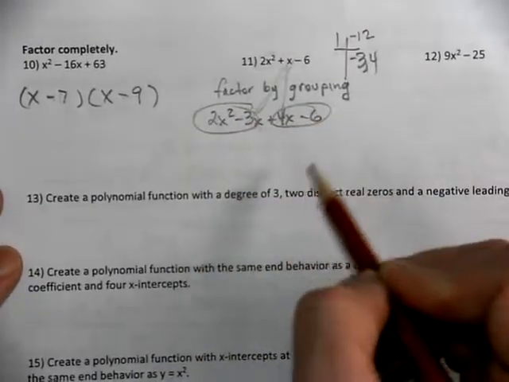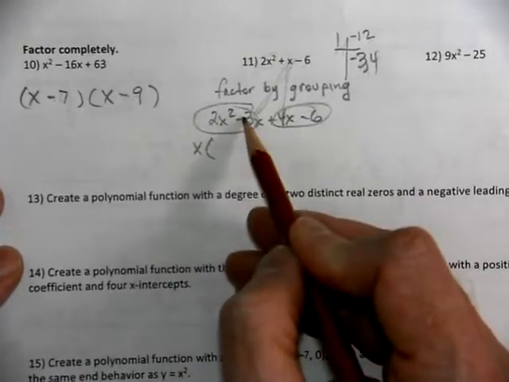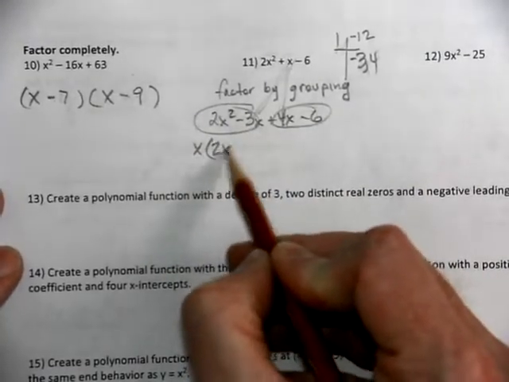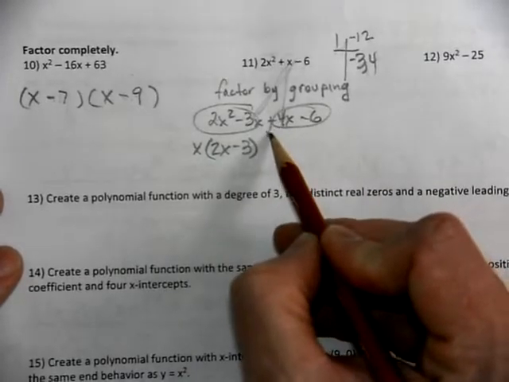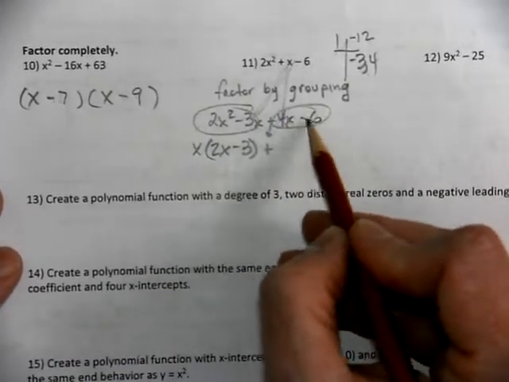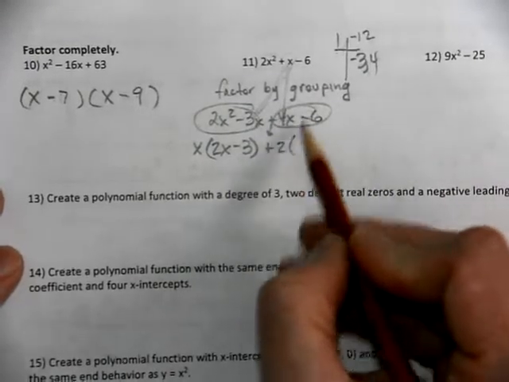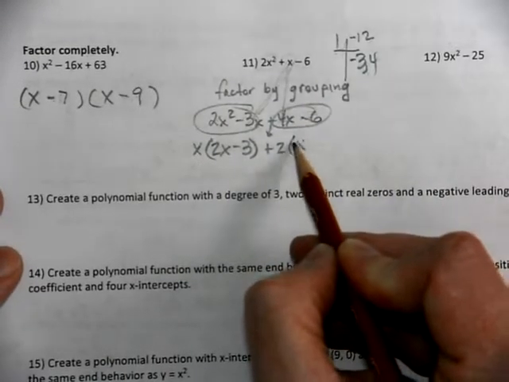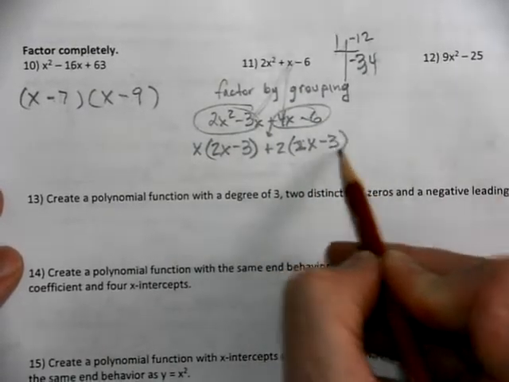Now here's the grouping part. We're going to group up our first two terms and factor out what we can. That's a GCF. That means we're going to leave a 2x and a minus 3 inside. I can bring down my sign, factor out what I can. I see they're both even numbers, so I can factor out a 2. That leaves me with 2x minus 3.